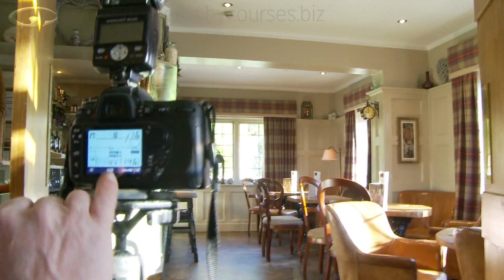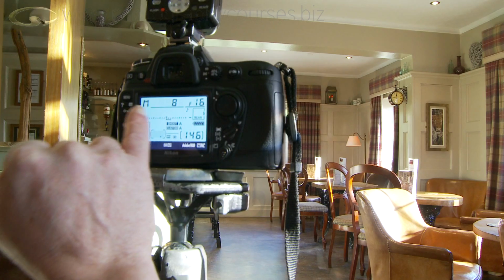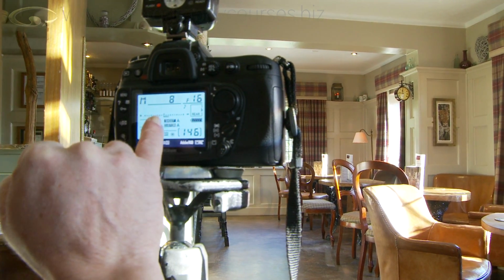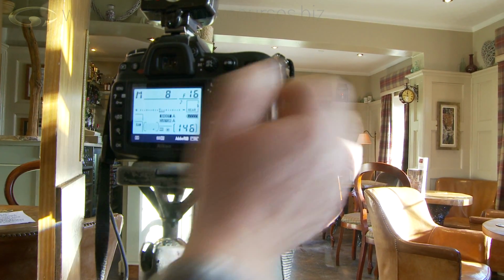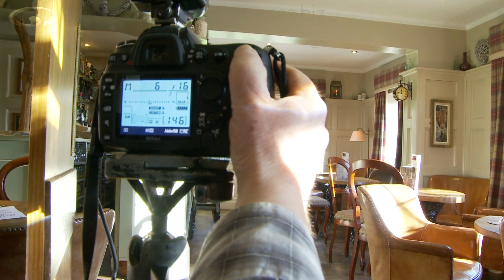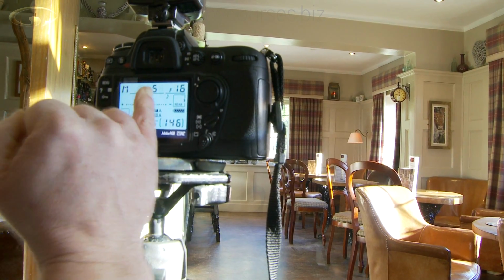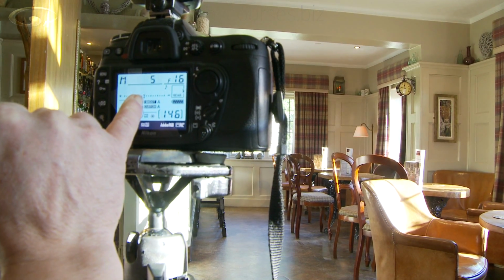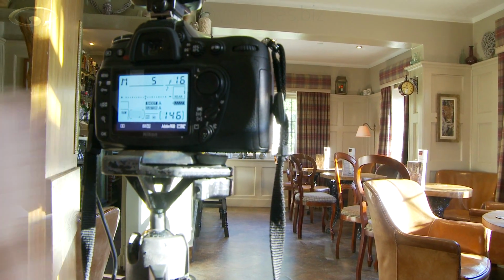What does the light meter say? Let's bring that up in the back. As you can see, we've got f16. At an eighth of a second at f16, the light meter is saying we're a little bit underexposed. So I'm leaving f16 because I want the depth of field, and slowing down the shutter speed until the light meter says the exposure is correct, and that's a fifth of a second.